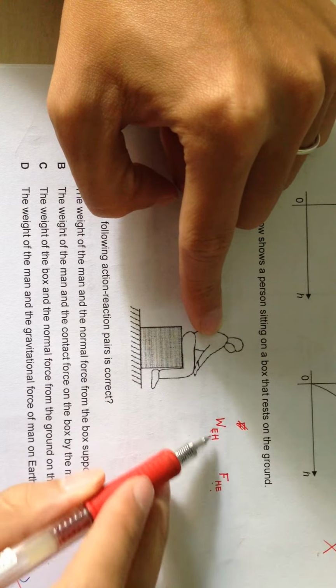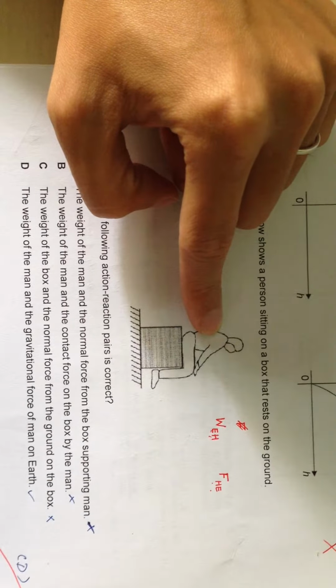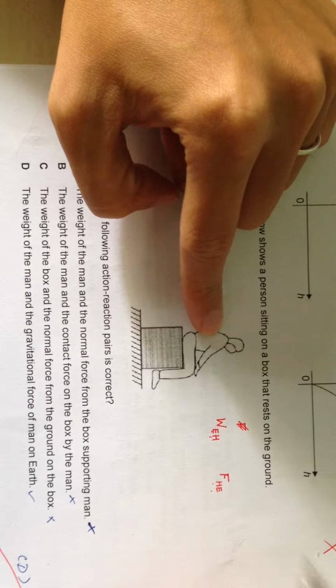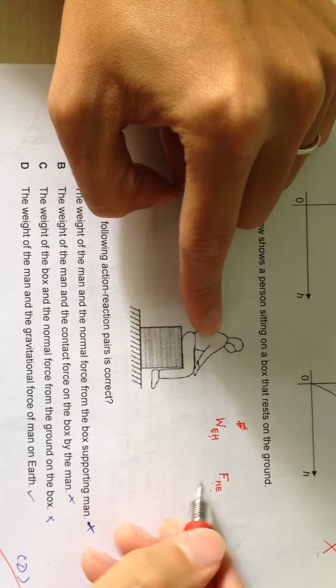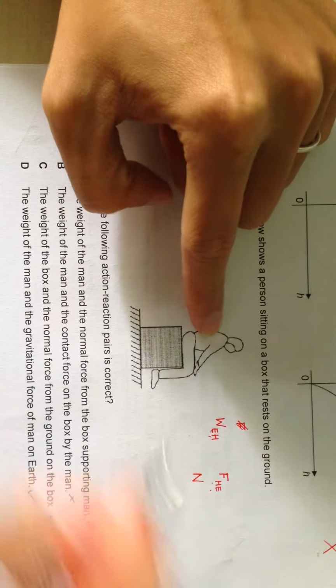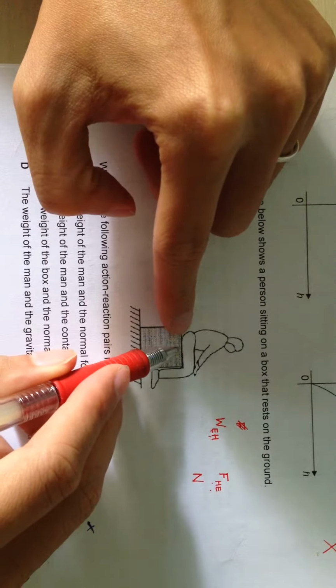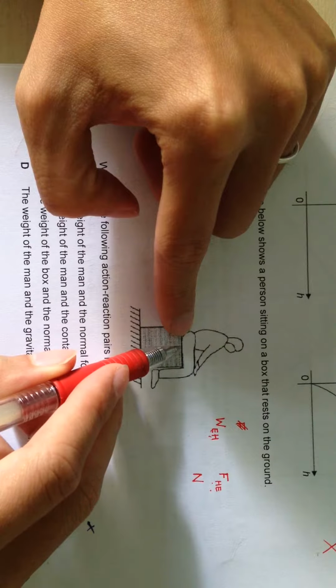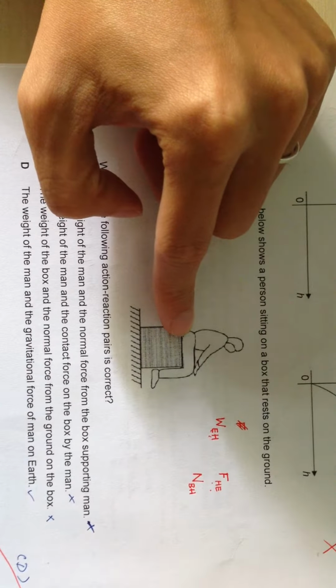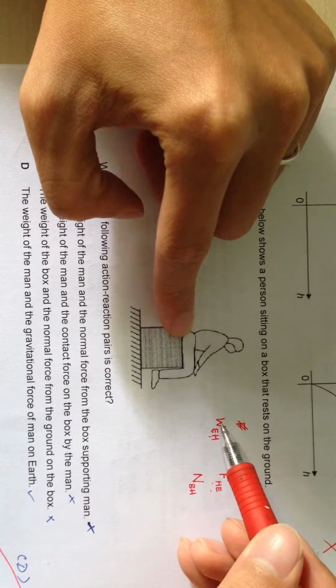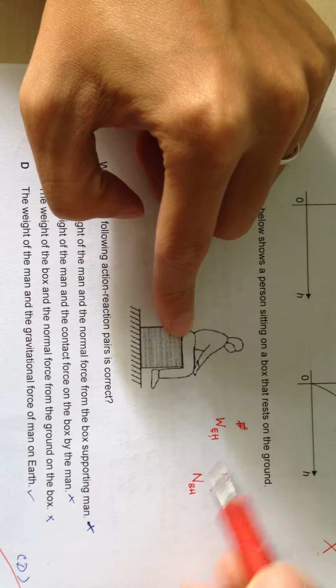Then we consider this an action and reaction pair. If the weight is earth on human, and I consider the normal contact force, the force of the box supporting the human, are this weight and this normal contact force an action-reaction pair?